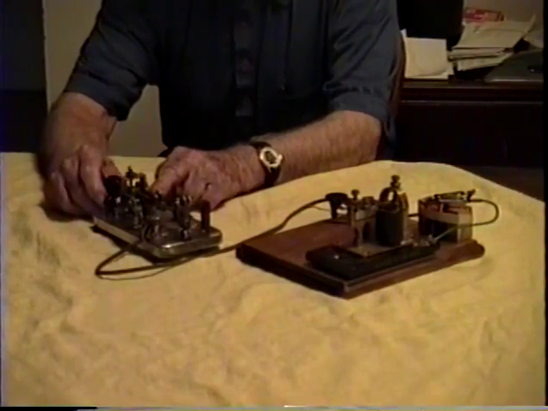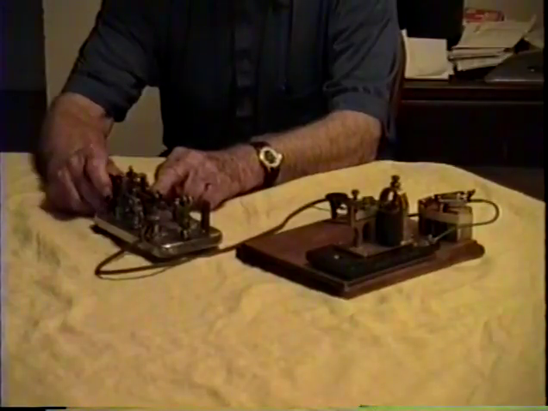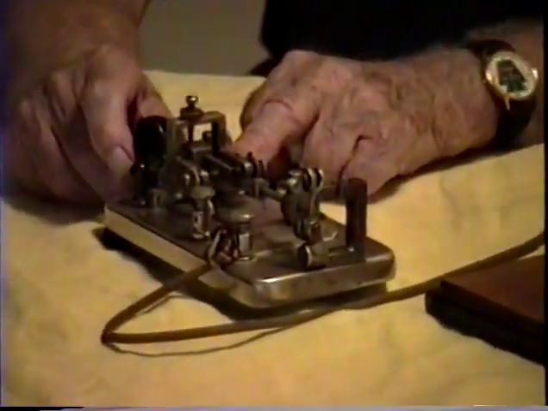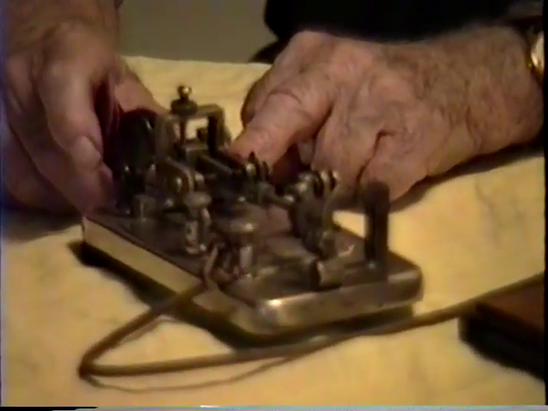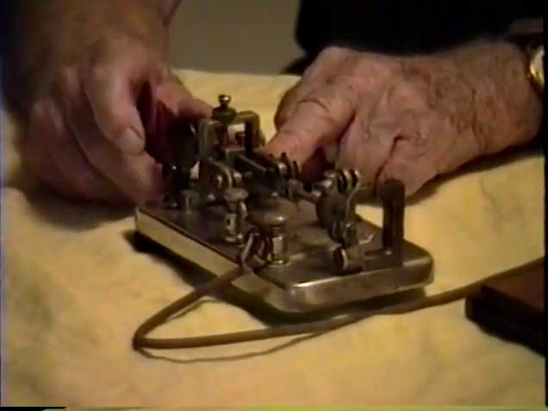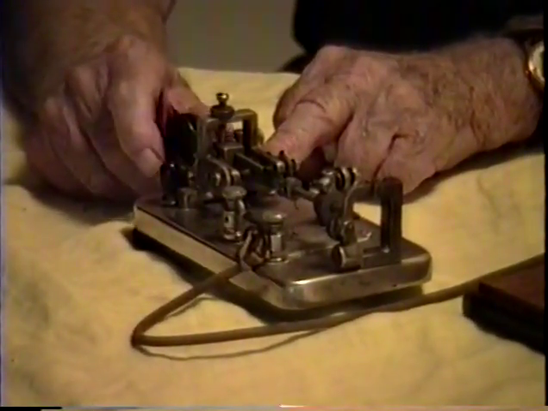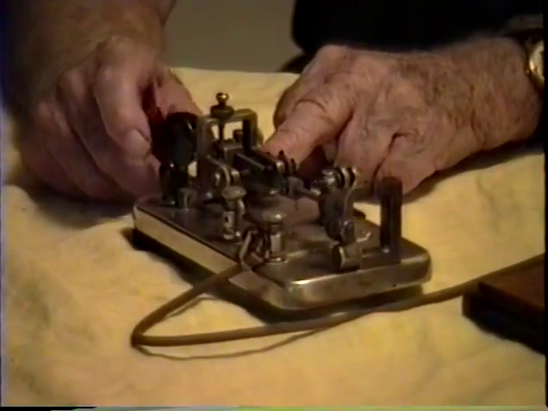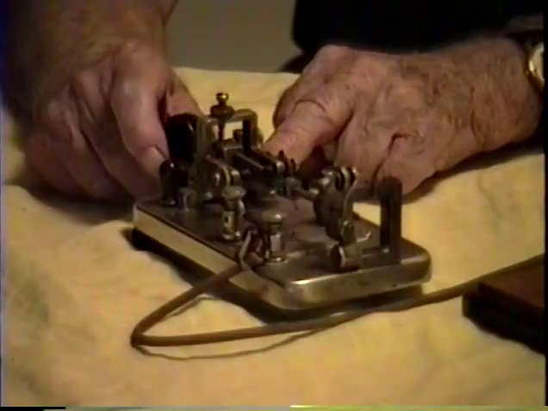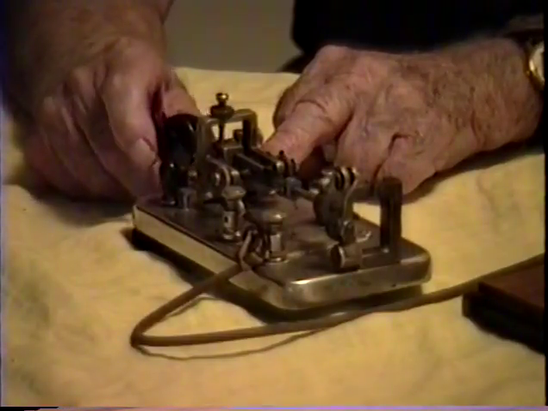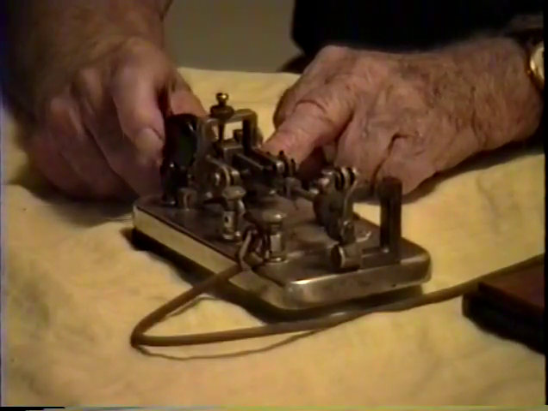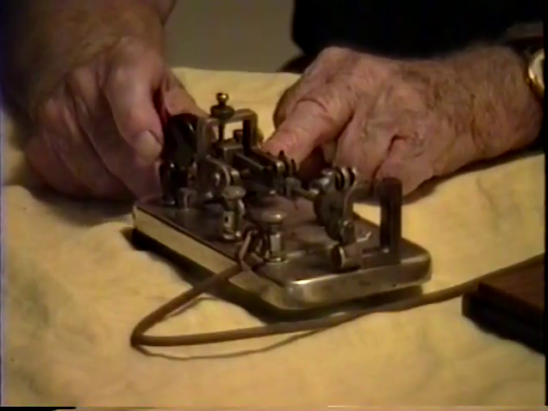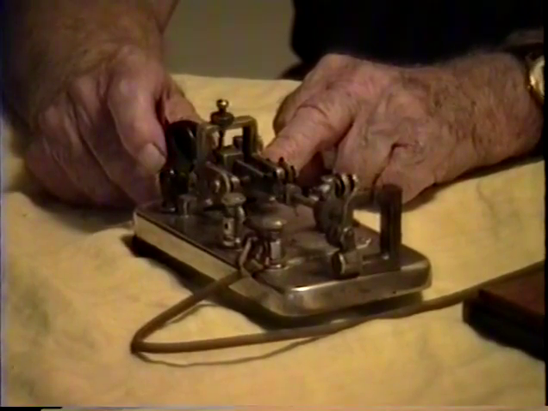A, B, C, D, E, F, G, H, I, J, K, L, M, N, O, P, Q, R, S, T, U, V, W, X, Y, Z. Very nice. Any more?